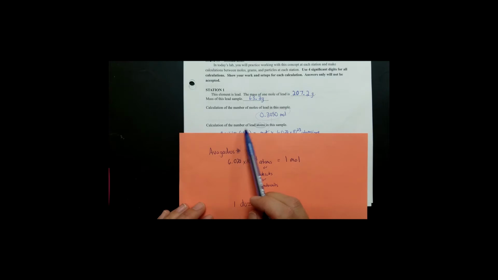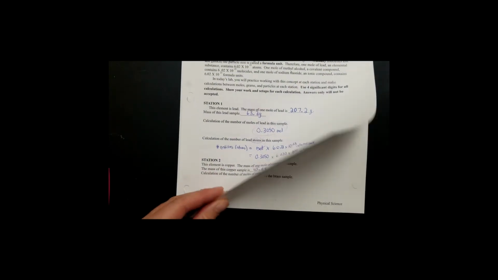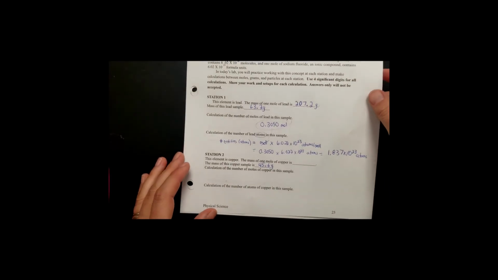So when it asks us to calculate the number of atoms in the sample, if we know the moles, we can use this like a conversion factor, in this case by multiplying by Avogadro's number. We cancel out the moles and we're left with the atom amount. You're going to be doing these same steps for stations 2 all the way through 4, the exact same steps. Let me go ahead and show you the data so you can fill that in.